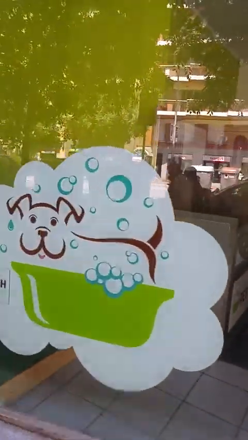Oh, pet wash. That's where you can get your dog washed. How interesting. Yeah, they have a machine in there where you can wash your cat and your dog.